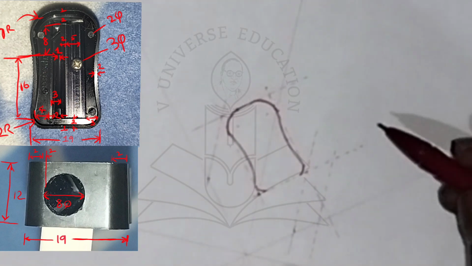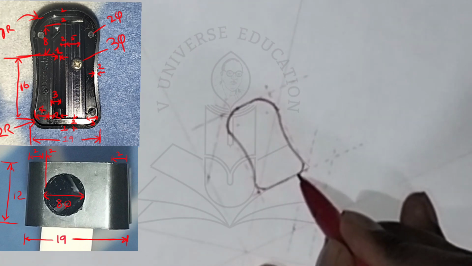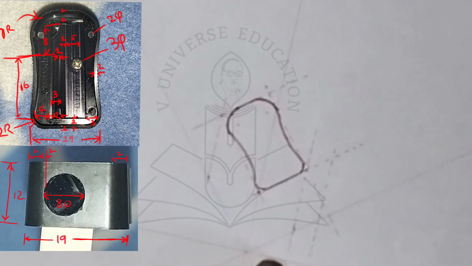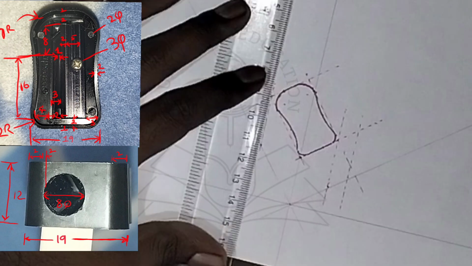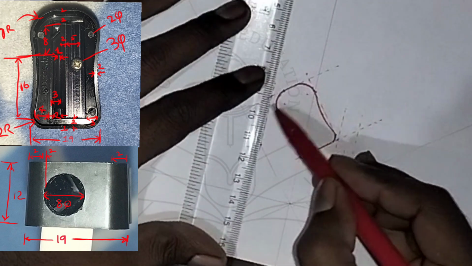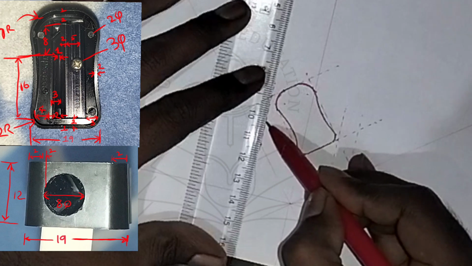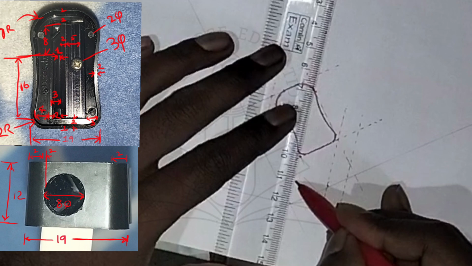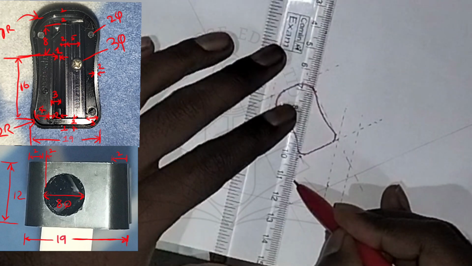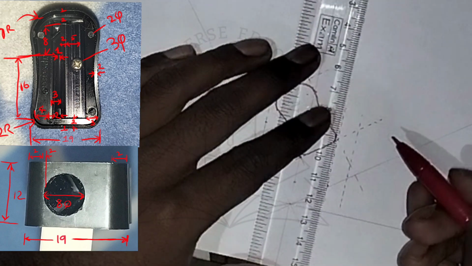Then from the top edge lines, now I am taking downwards. The height of the object is given as 12 mm. So from the back left top corner, front left top corner and front right top corner, I am making points in the downward direction at 12 mm distance.